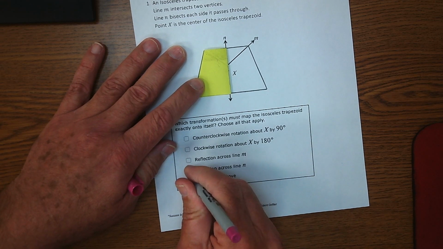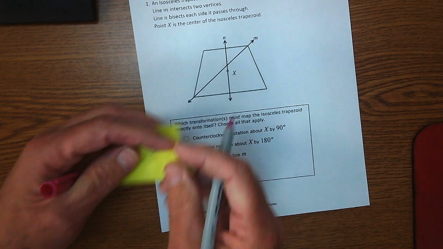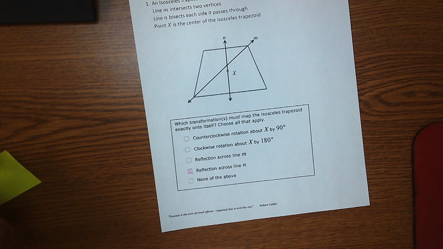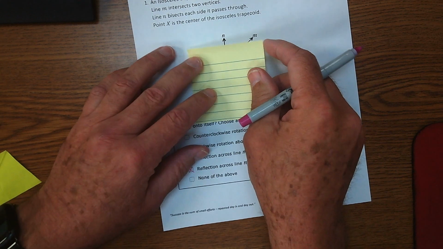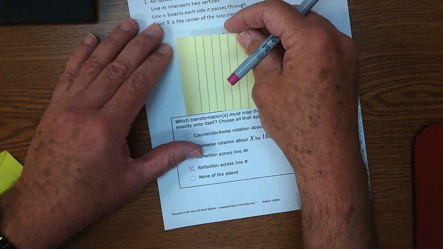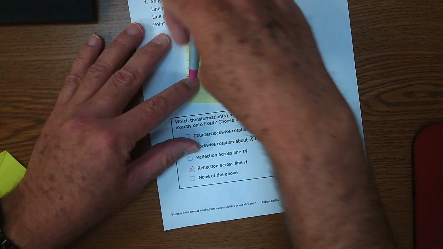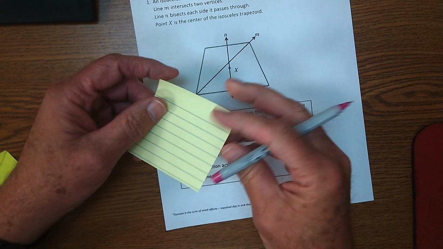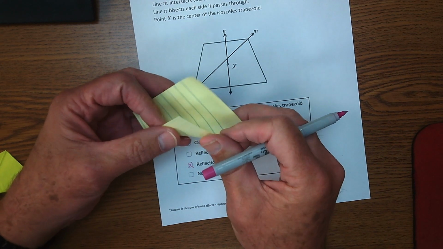Some shapes work better than others. For example, a square does some great mapping. It rotates 90 degrees, perfectly fine. It rotates 180 degrees, perfectly fine. It will map across the diagonal perfectly fine.